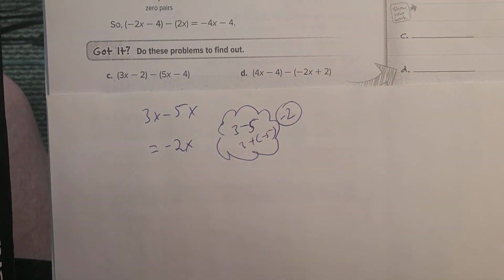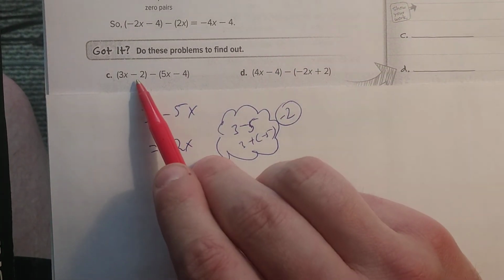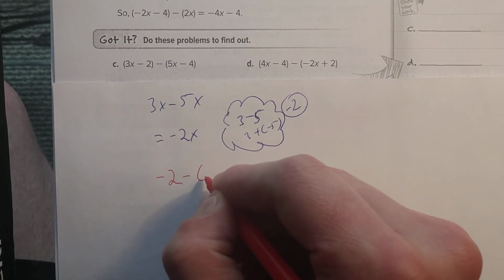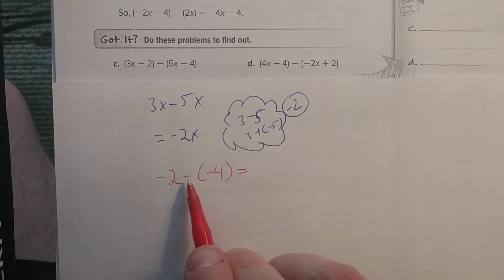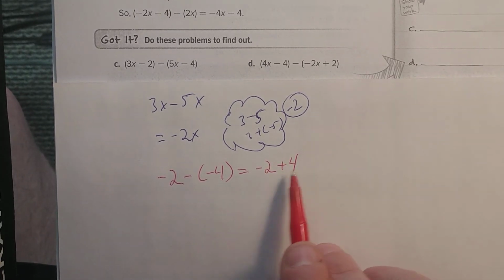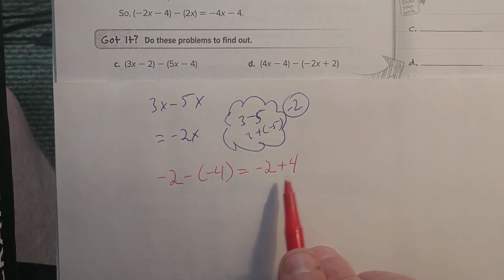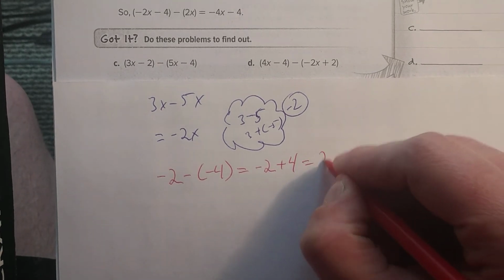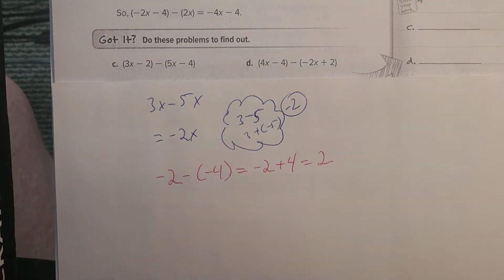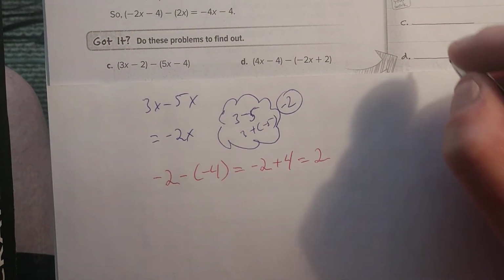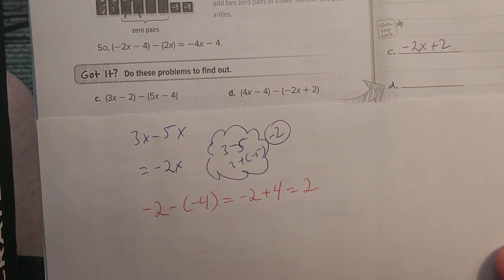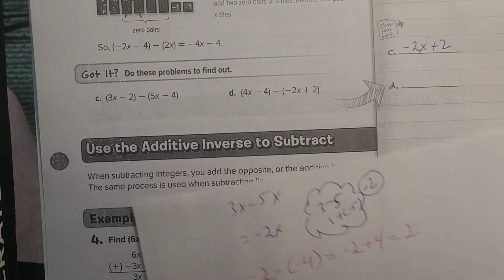Okay? And then for the next part, I have negative 2 minus a negative 4. So when I go negative 2 minus a negative 4, remember I'm going to add the opposite, negative 2 plus 4. And then when I'm adding, signs are different. So I subtract 4 minus 2 is 2. I take the sign of the larger, so this would be a positive 2. So then the solution for C you should have had was negative 2x plus 2. Alright? Negative 2x plus 2.